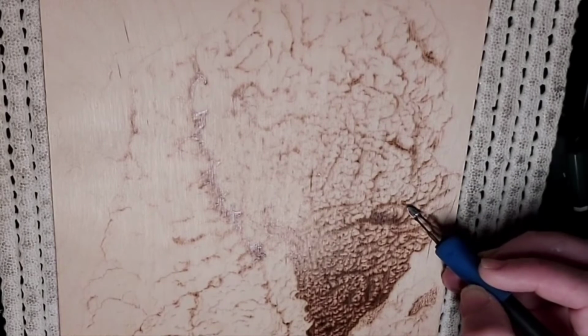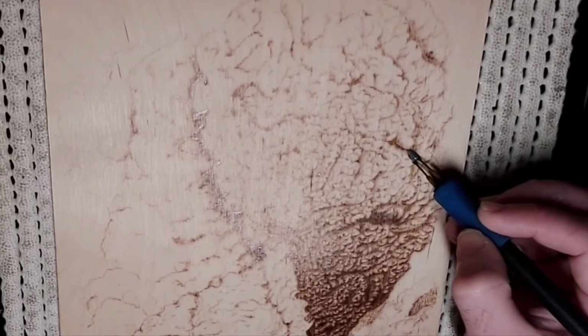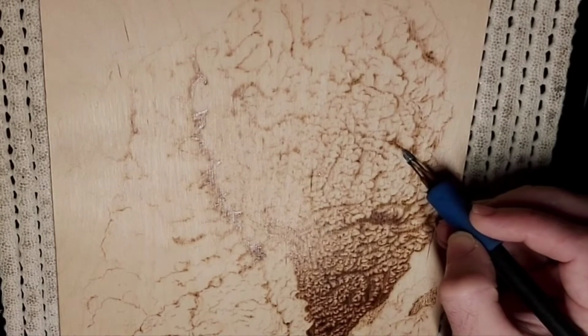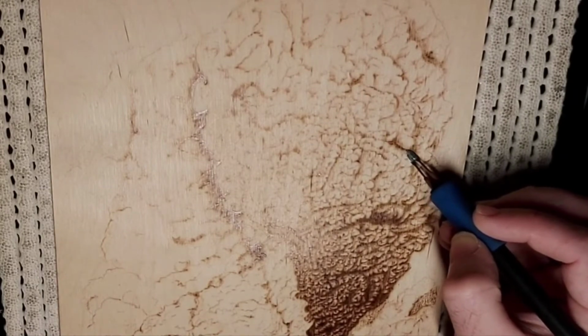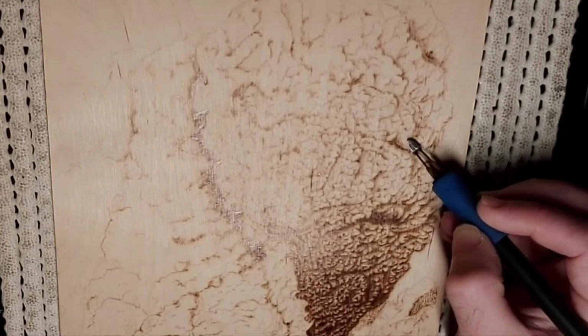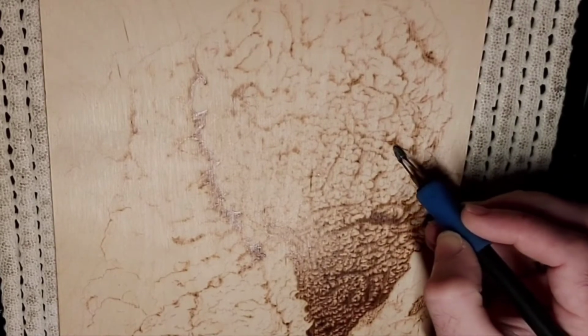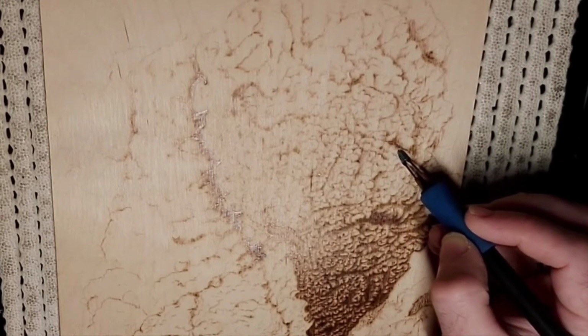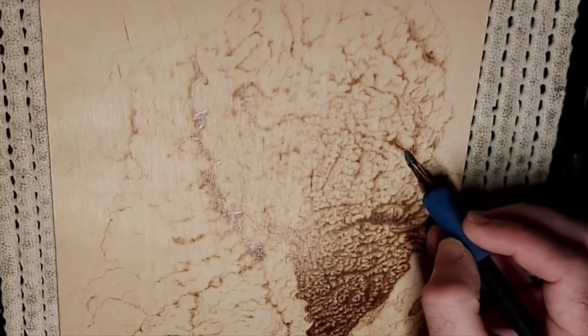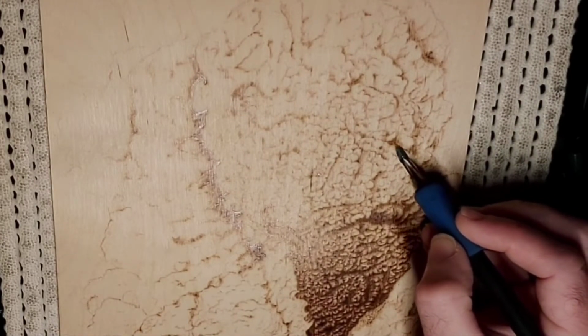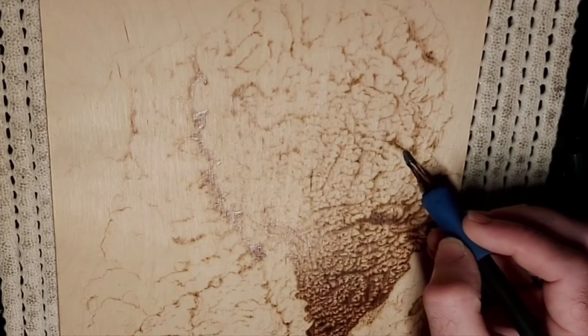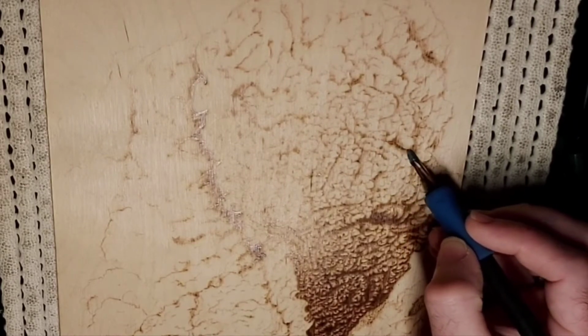We want it to look like there's real depth. As you can see with this bank here, it's already raising up just simply by adding a darker tone underneath it.